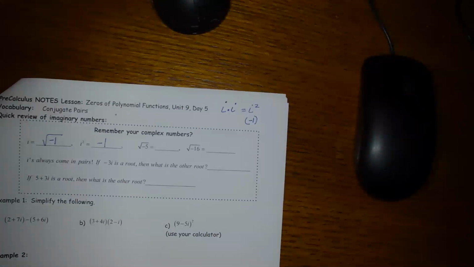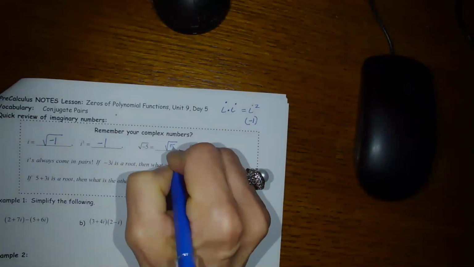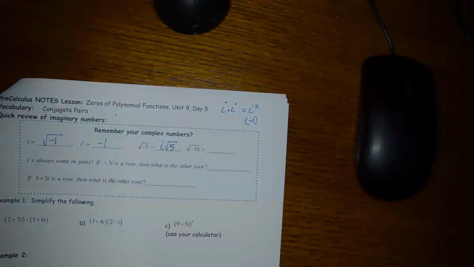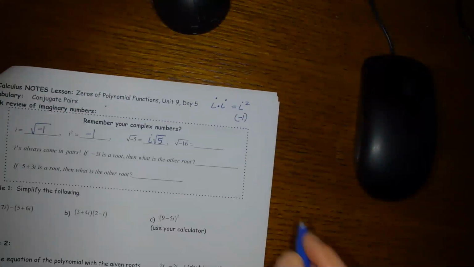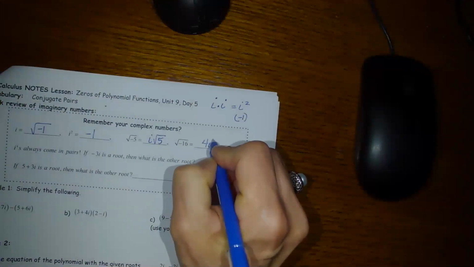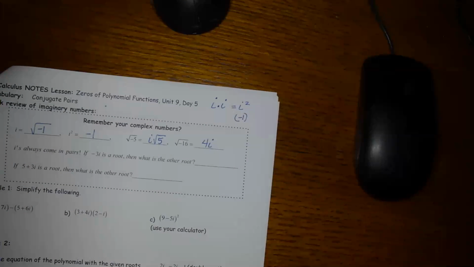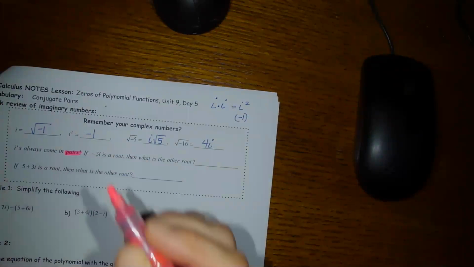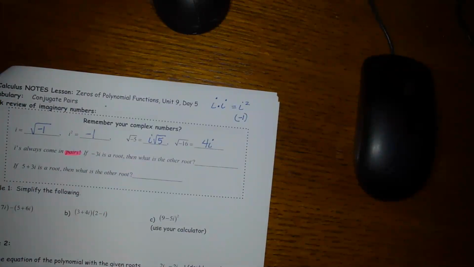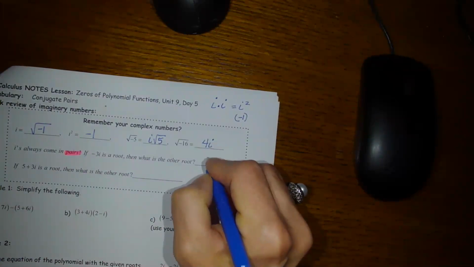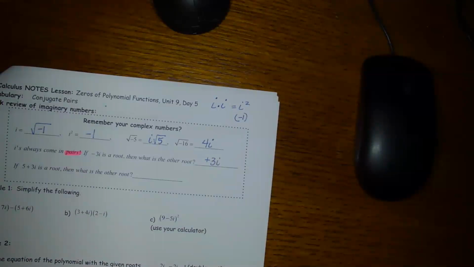Okay, so the square root of negative 5, we don't know the square root of 5. It's just the square root of 5, but we can pull that negative out. Square root of negative 16 is 4i. Okay, those are the big ideas. The other really important feature of an imaginary root is i's always come in pairs. So if you have one i, you have two i's, right? So if negative 3i is a root, then positive 3i is a root.